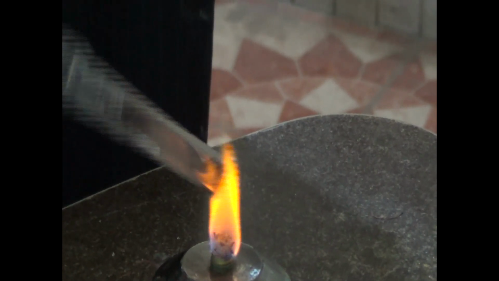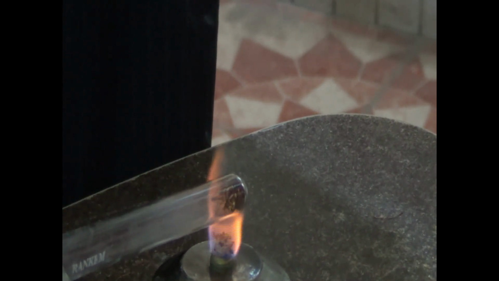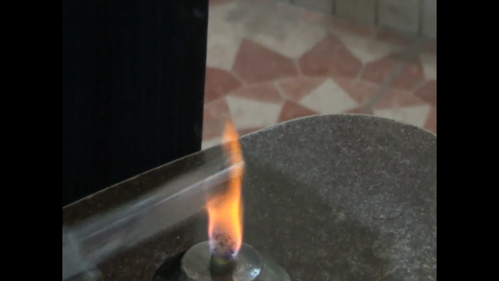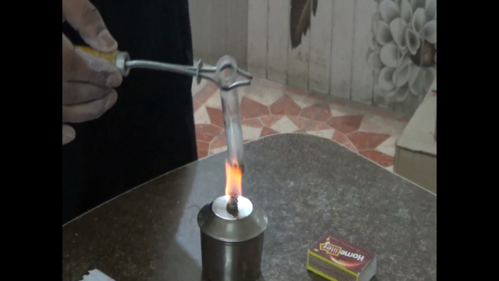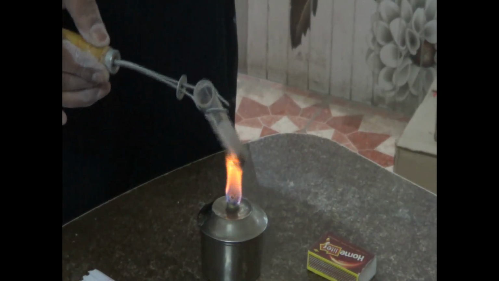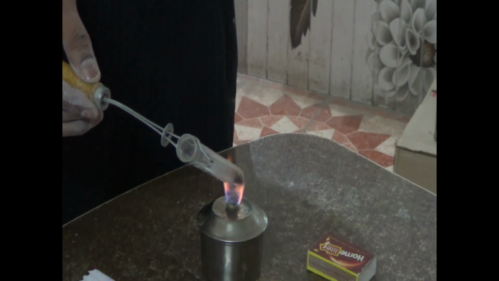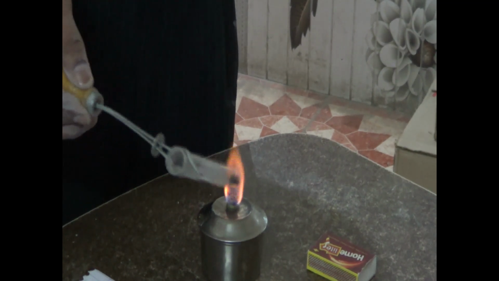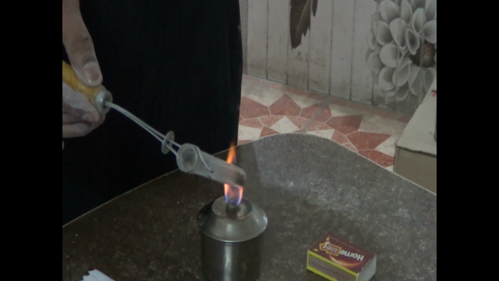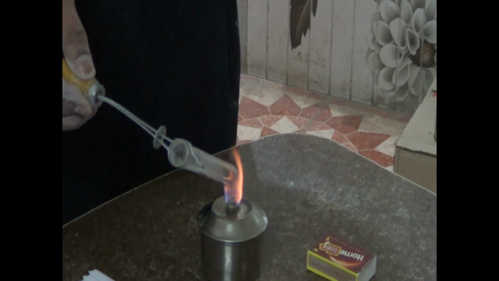You remember the color of the copper you have seen? Now I will show you the color of the copper after heating. Children, see slowly.